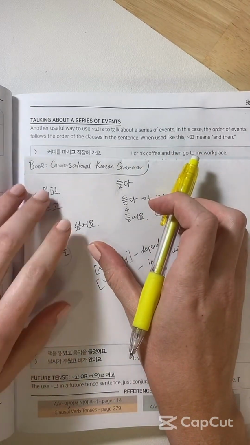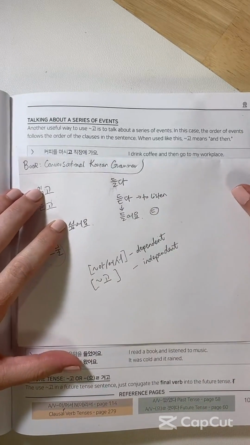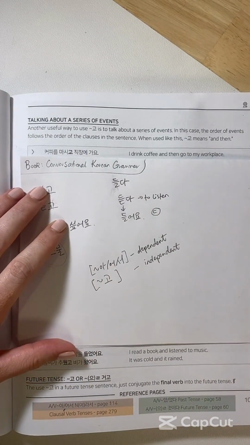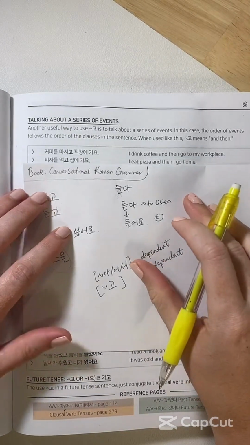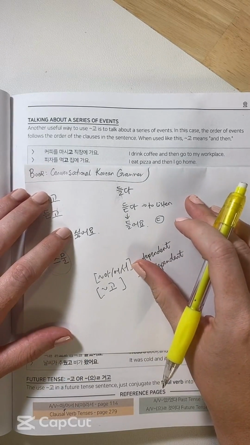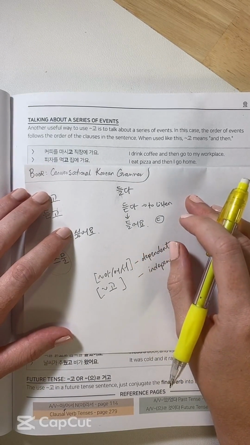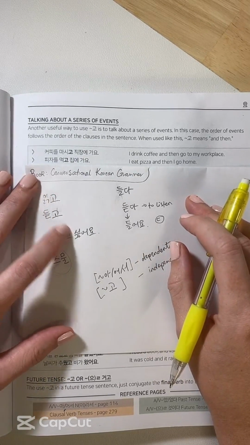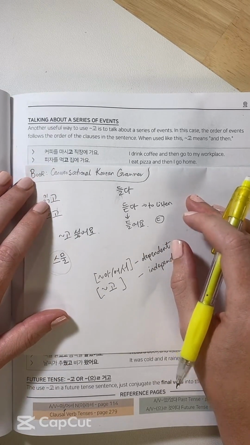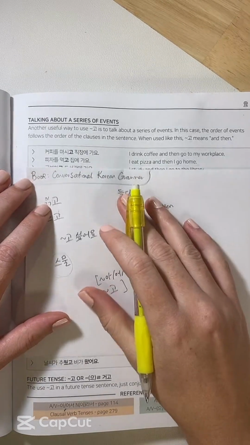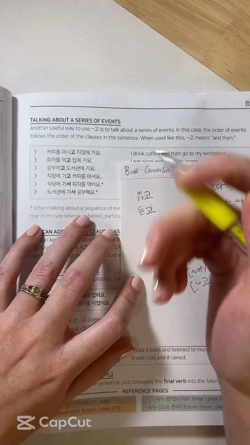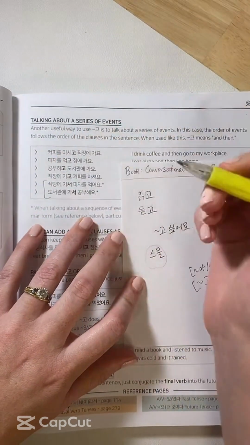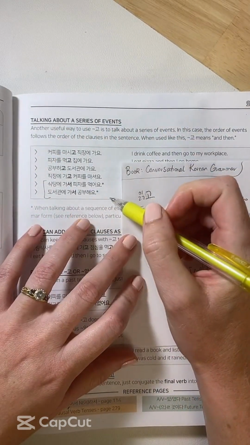So this might be an answer to someone asking you a question like, what do you do in the morning? Like, what is your morning routine? You could say 커피를 마시고 직장에 가요. I drink coffee and then I go to work. 피자를 먹고 집에 가요. I eat pizza and then I go home. That could be, what do you do in the evening? Well, I eat pizza and then I go home. For example, like that.